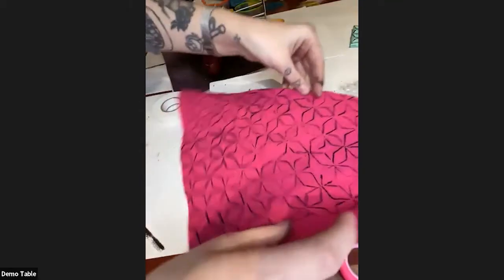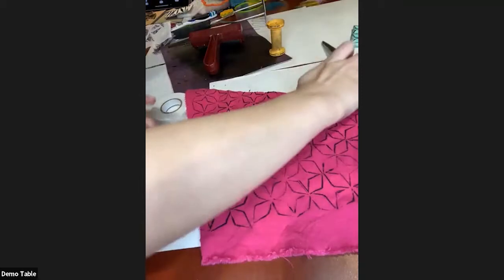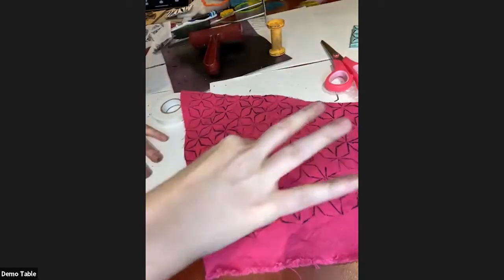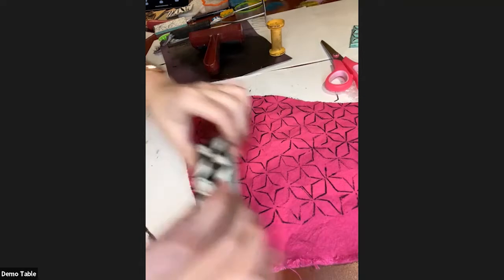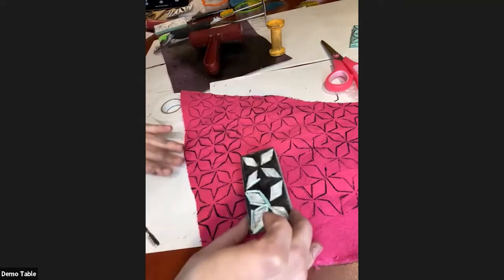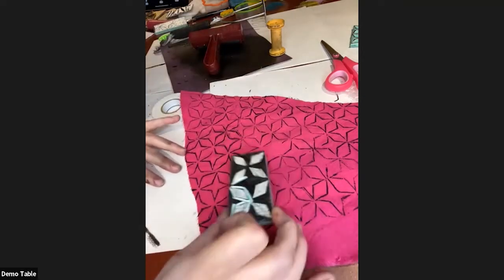So I want to show you all how to do an inside block, so for a second layer. So I have, let me see if I have any more. So I have this block that I was working on, right?